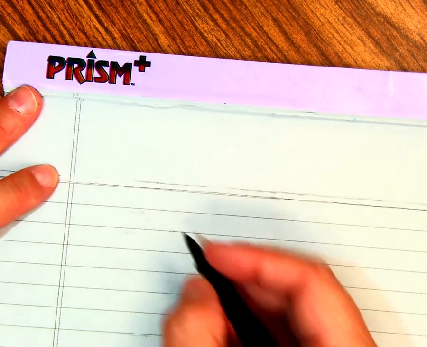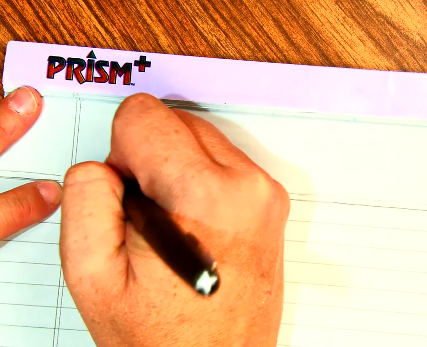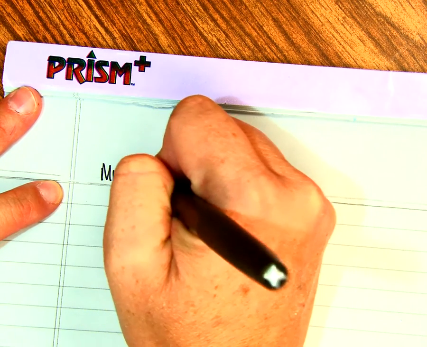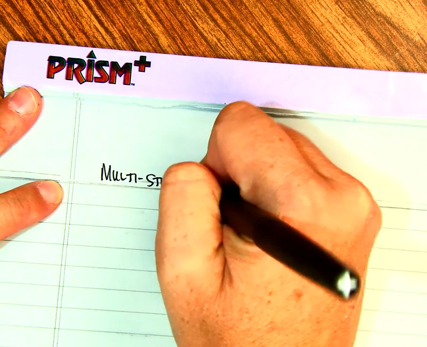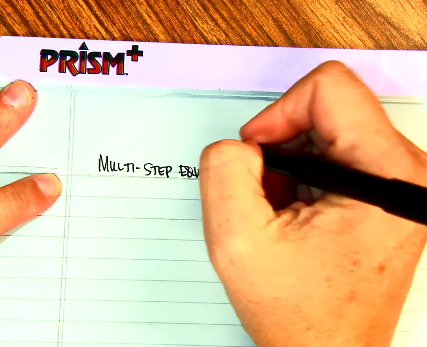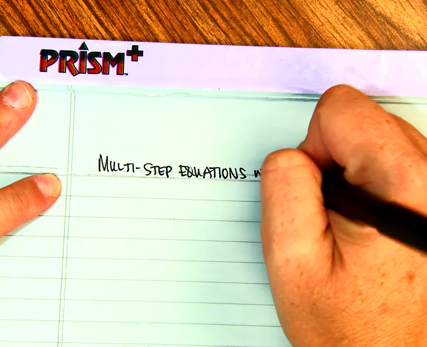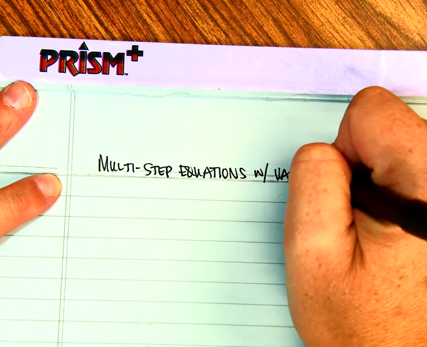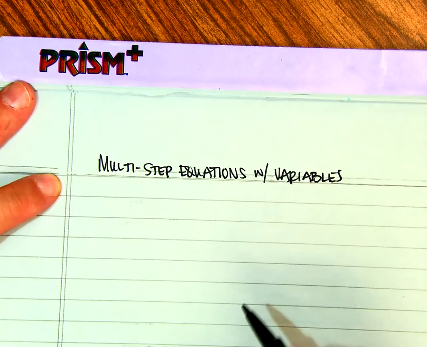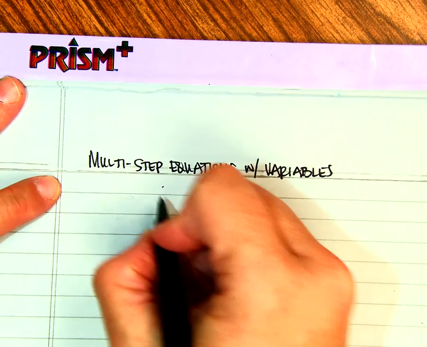Okay, so solving multi-step equations with variables on both sides. We're not talking about different variables, but the same variable on both sides of the equation.